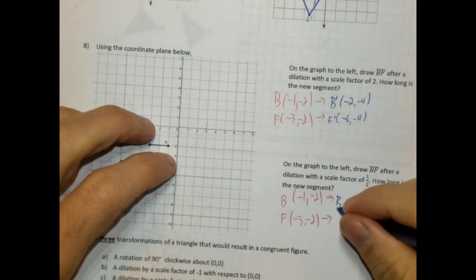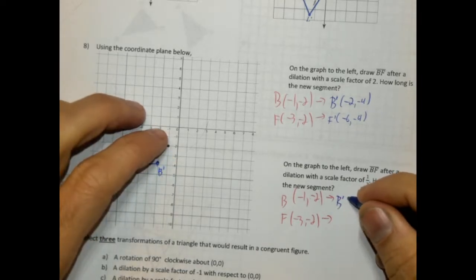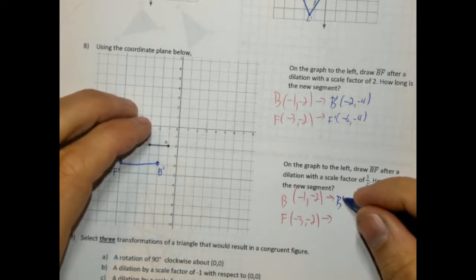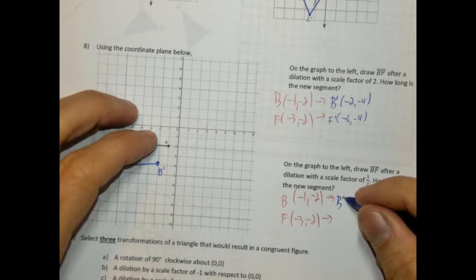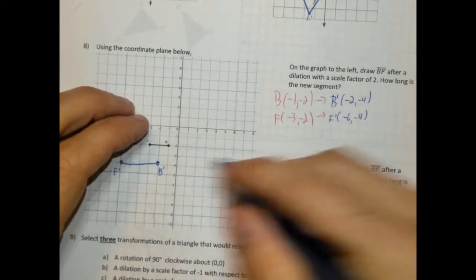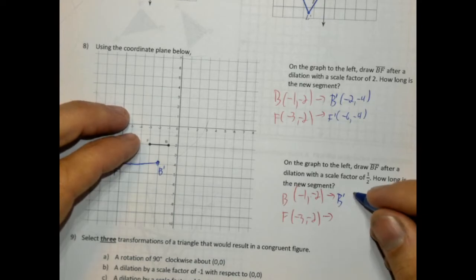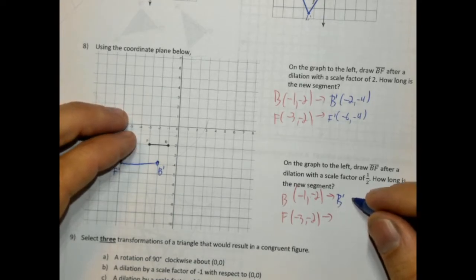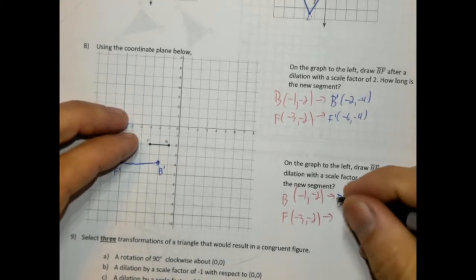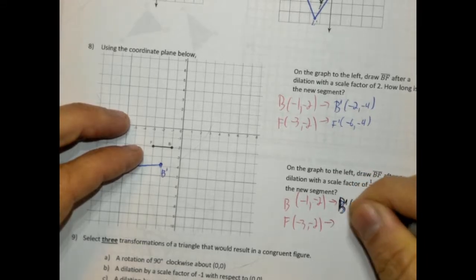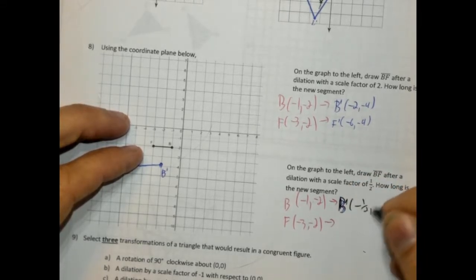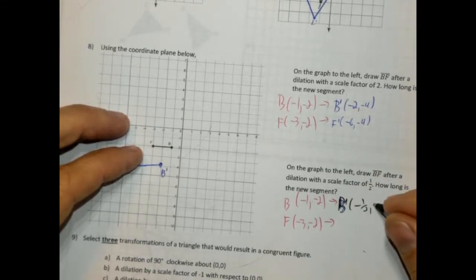So B prime is going to, we'll still call it prime, a little confusing. I don't want to call it double prime because it's not a composite. Let's call it prime. There's a different color, that'll help. B prime, -1/2. And then half of -2 is -1.